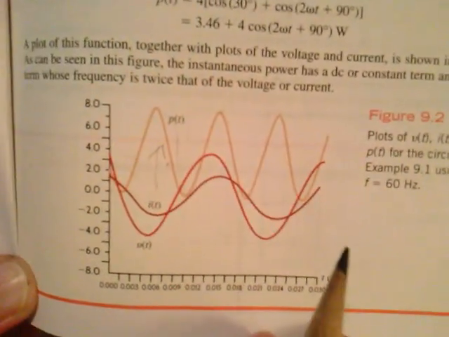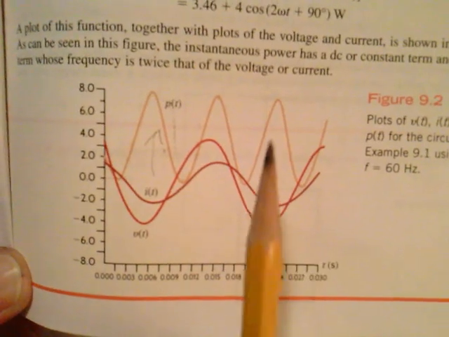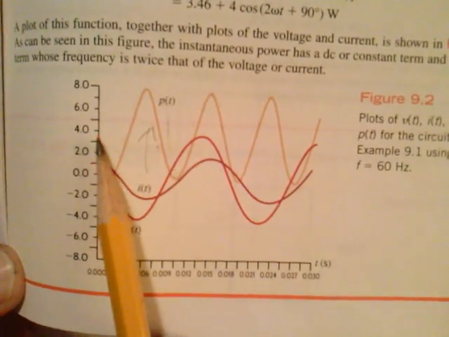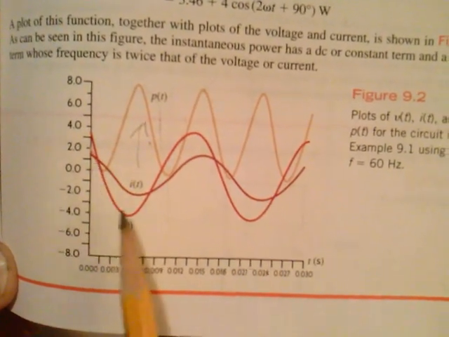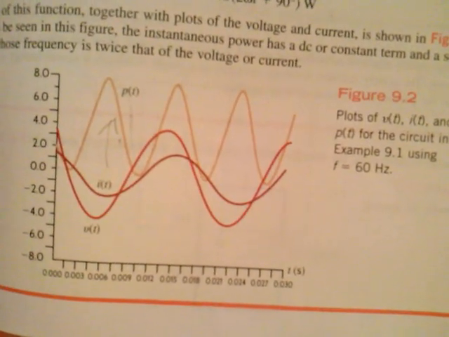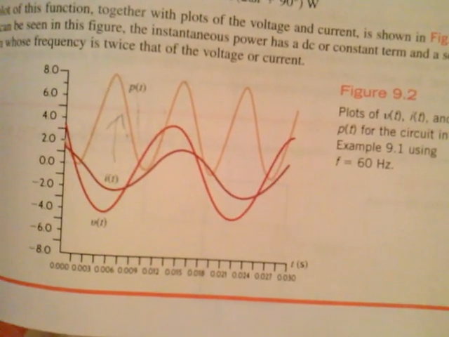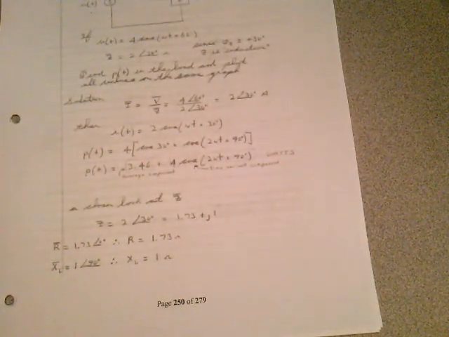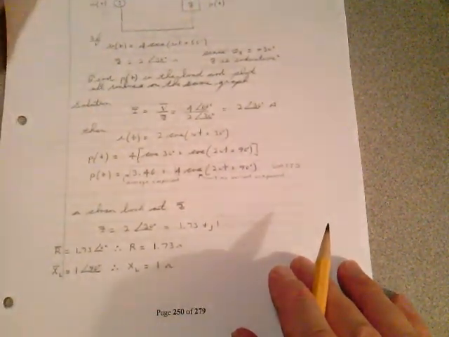And you could go ahead and look at that real close, and you could pick off where we're getting this peak point here and where we're getting the peak point on the current and the voltage from the previous time domain equations or phasor domain representation we had there. So that's an example in the book I thought was pretty informative.